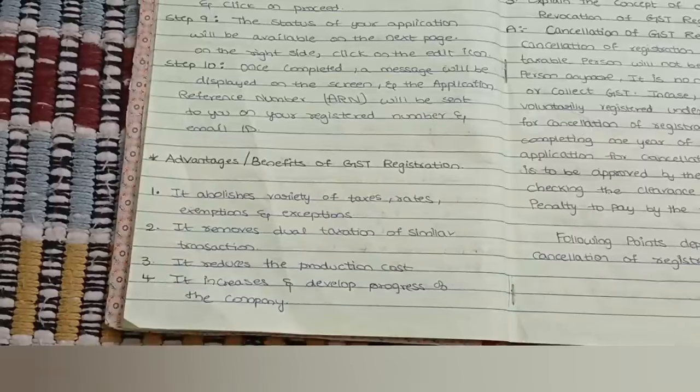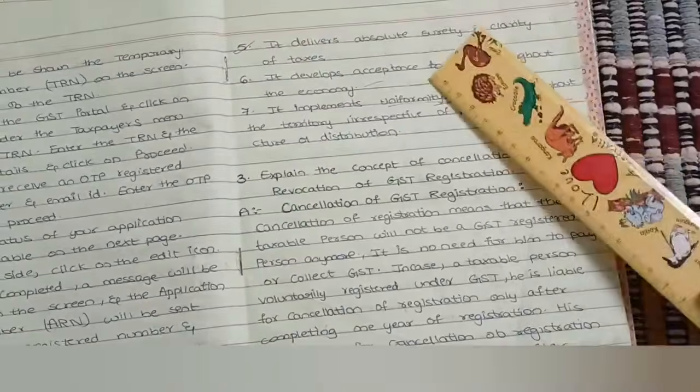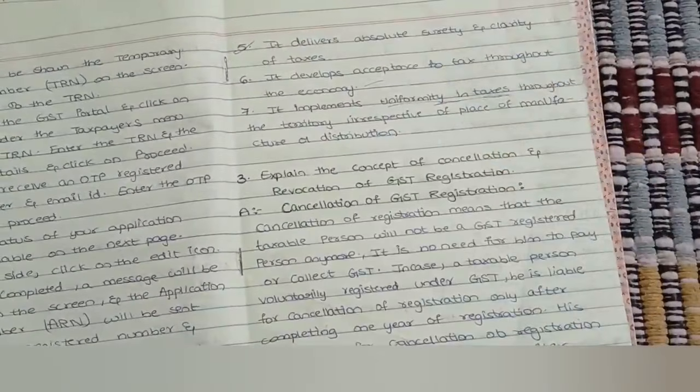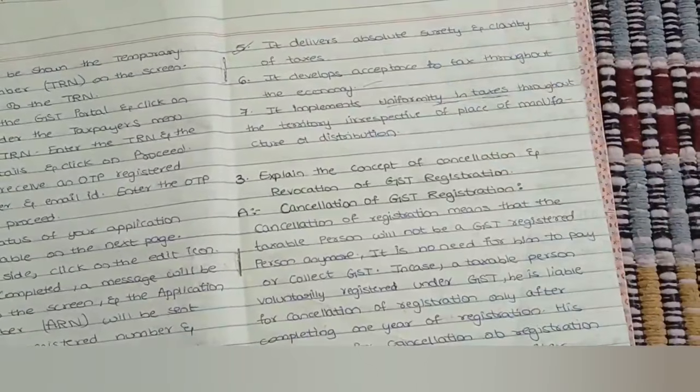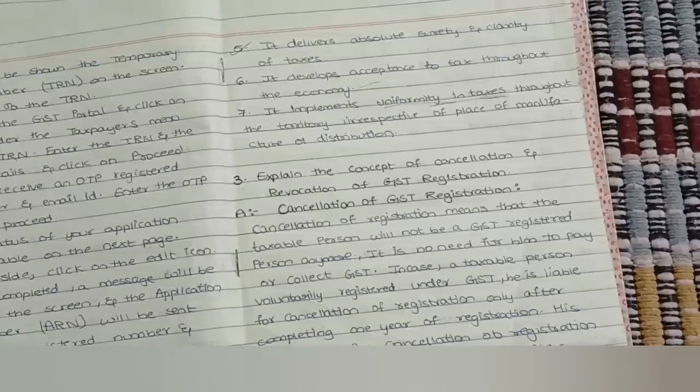If everybody is paying tax to the government, means the government is collecting tax from the people, and whatever tax it is collecting from the people will be used to develop the country, like roads, metro, technology, everything. How will the government get money? Through tax only, no? So that type of thing. It delivers absolute surety and clarity of the tax. Every customer will get to know for what purpose they are paying tax.